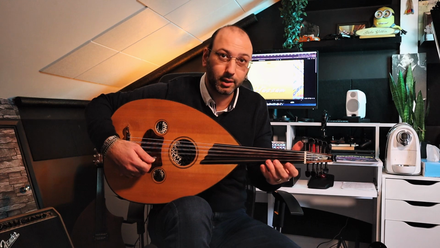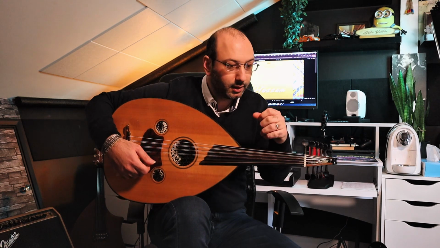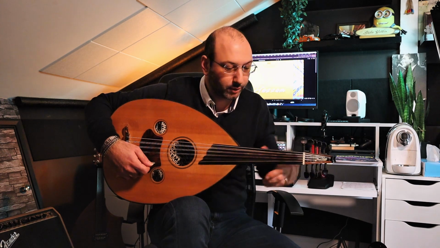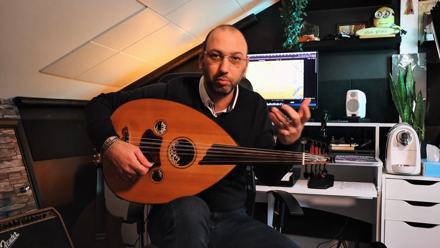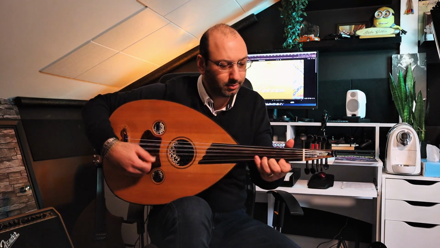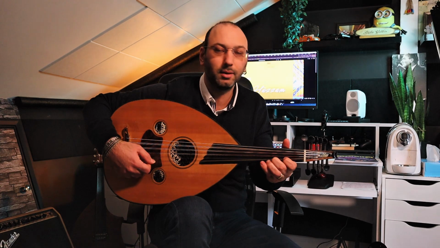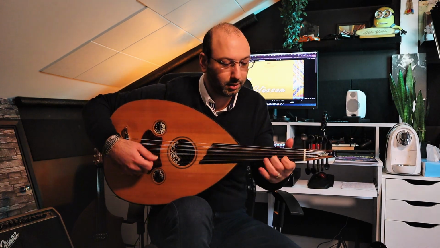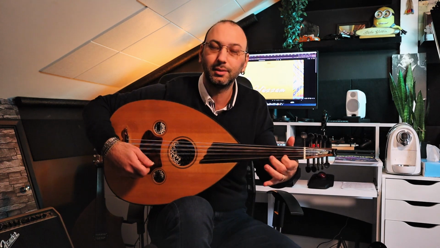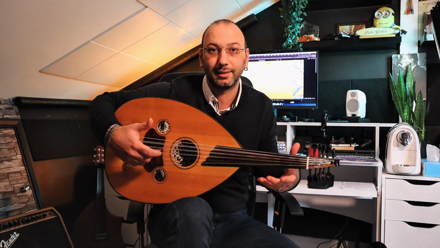But otherwise, if I do portamento and use that specific movement on the note, if I move the note slightly, it gives a more settled feeling. So that gives Hüseyni its character.